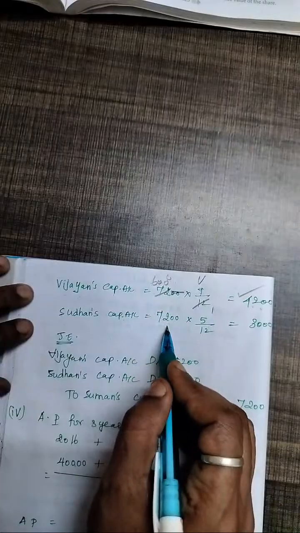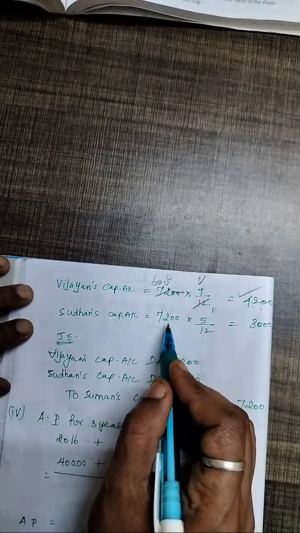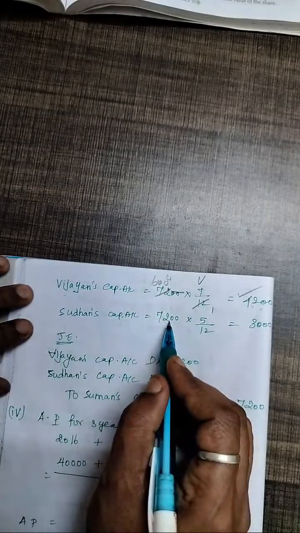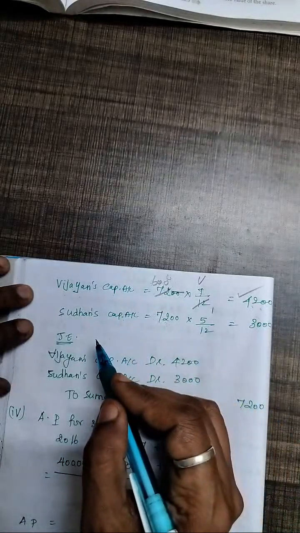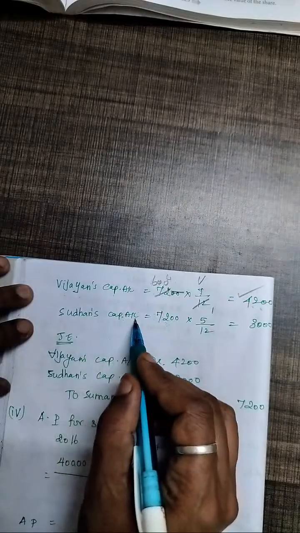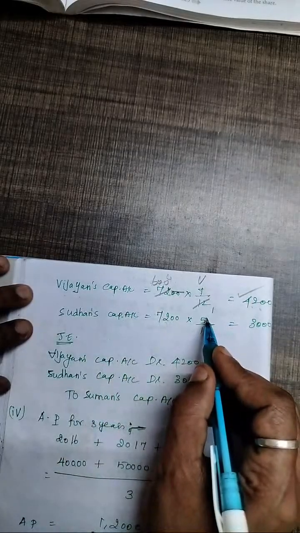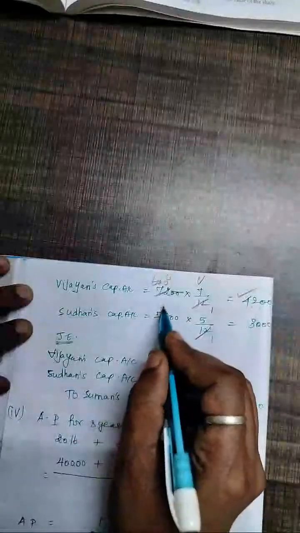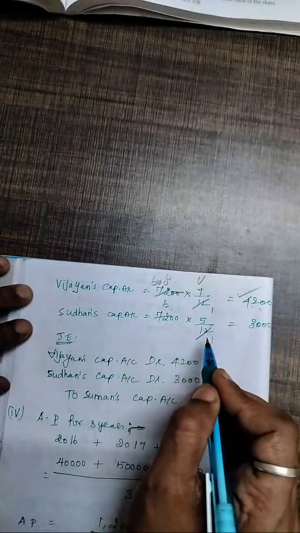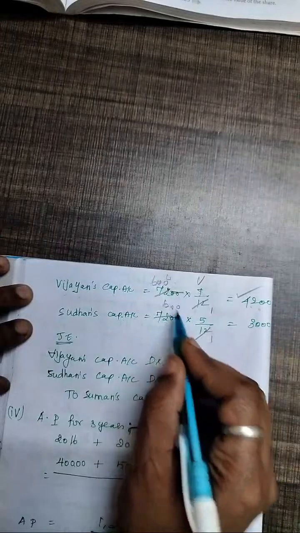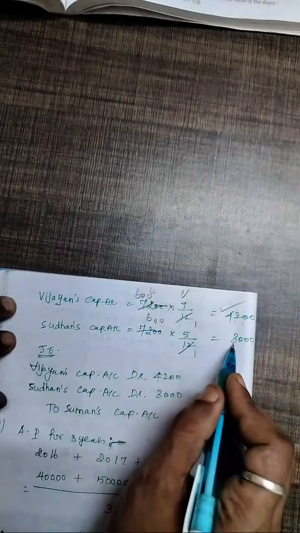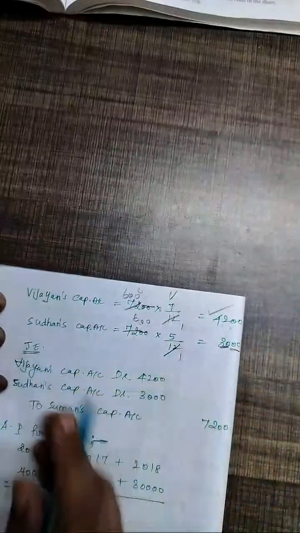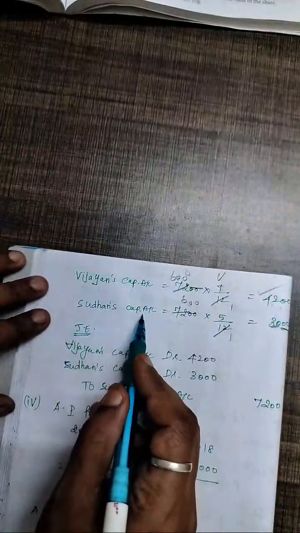So 7,200 goodwill. Whose goodwill is this? Died partner Suman's goodwill 7,200 rupees will be distributed to the continuing partner Sudan's capital account with Sudan's gaining ratio 5/12. Okay, 1 12 is 12, 6 12s are 72. Got it? 2 0 is to be added here. Okay, then 5 6 are 30. 2 0 is to be added here. 3,000 rupees transfer to continuing partner Sudan's capital account.